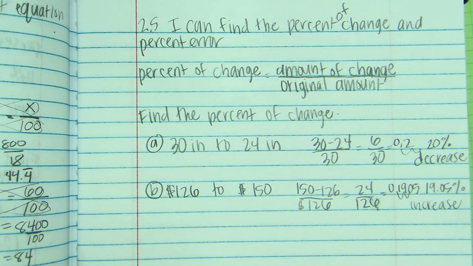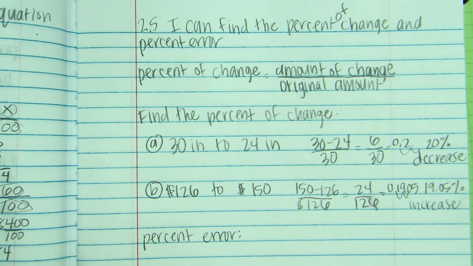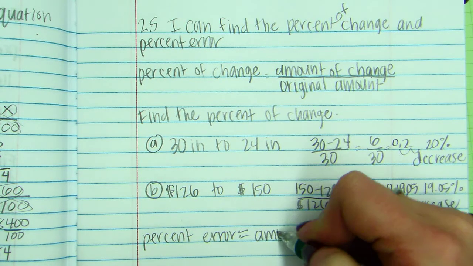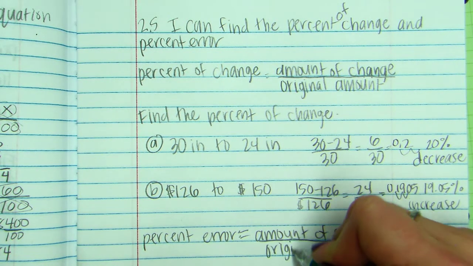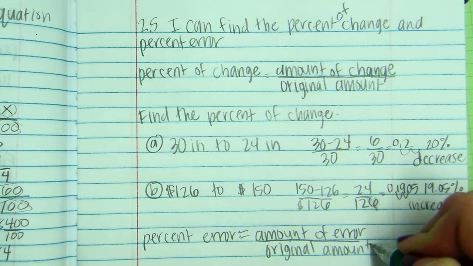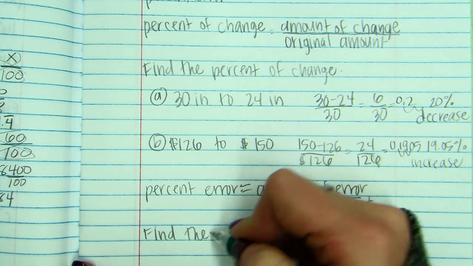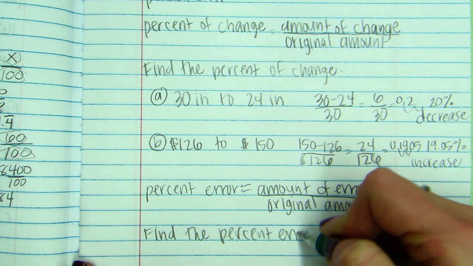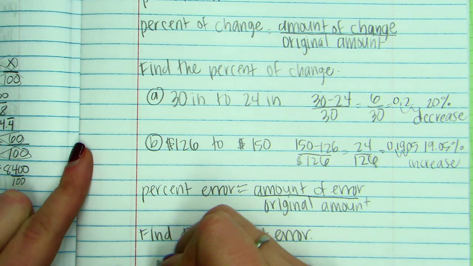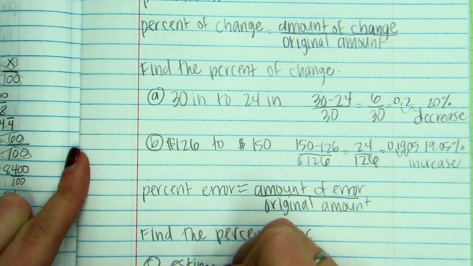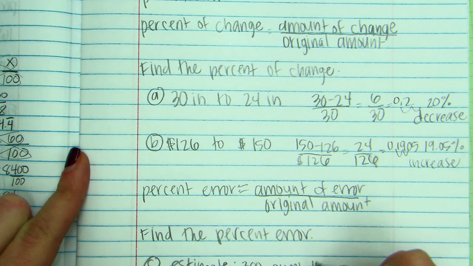Okay, then let's go on to percent error. So the formula for percent error equals the amount of error divided by the original amount. So if the examples say to find the percent error, it'll look something like this. Let's say you estimate, let's call this example C, you estimate that there are 300 gumballs in a jar. But there are actually 400.